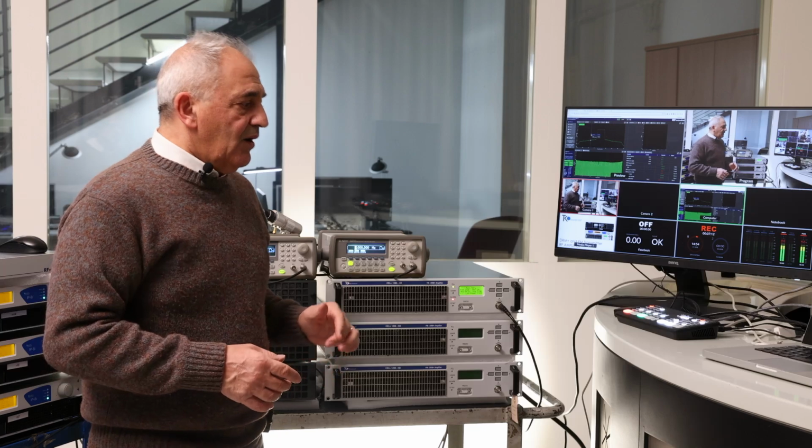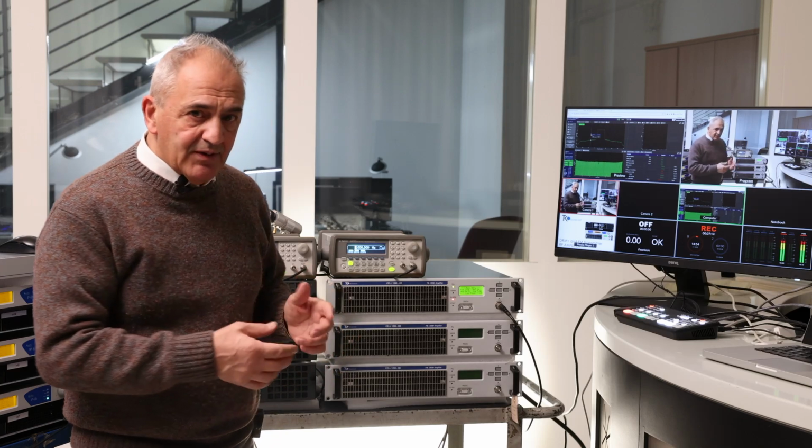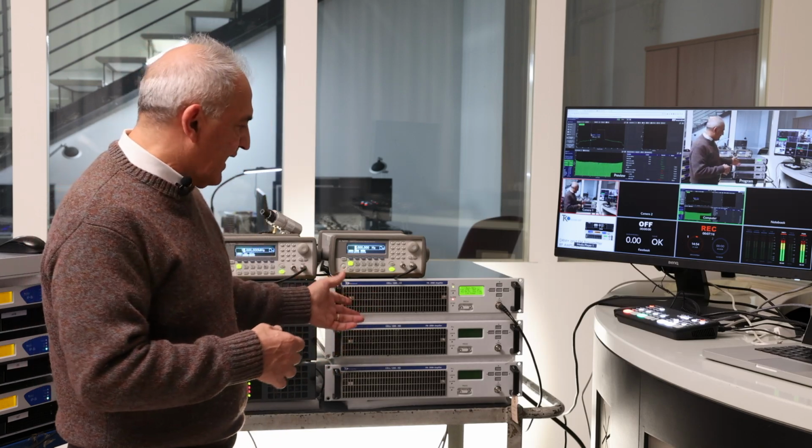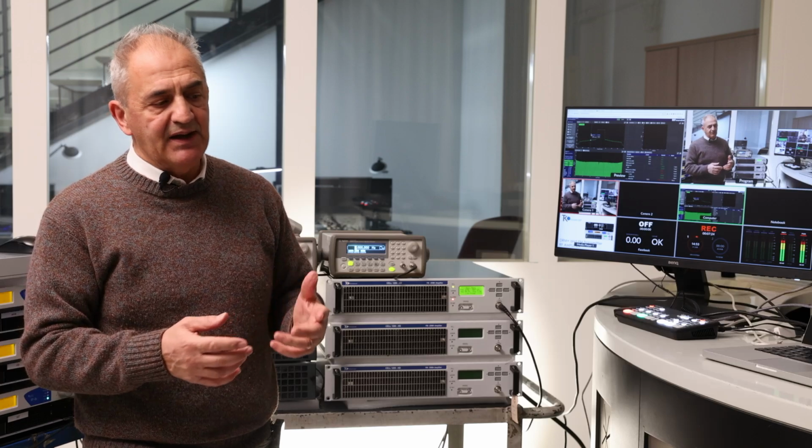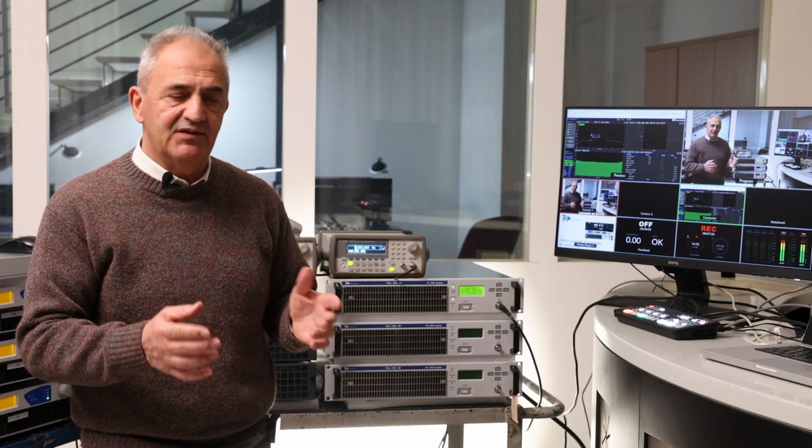Moreover, we can grow the power because they are scalable. So just by combining them, we can reach powers as high as, for example, a typical 50 kilowatt FM amplifier.